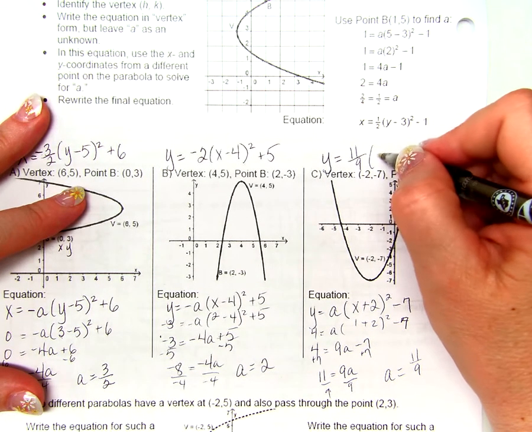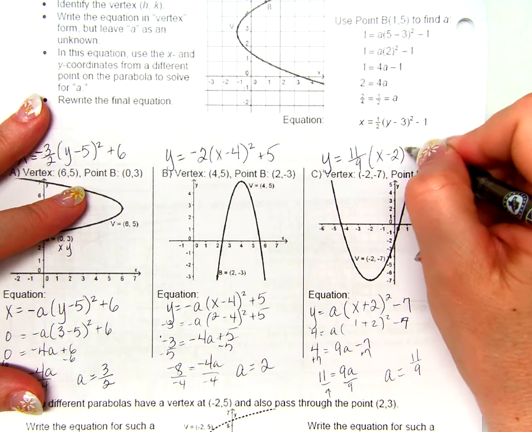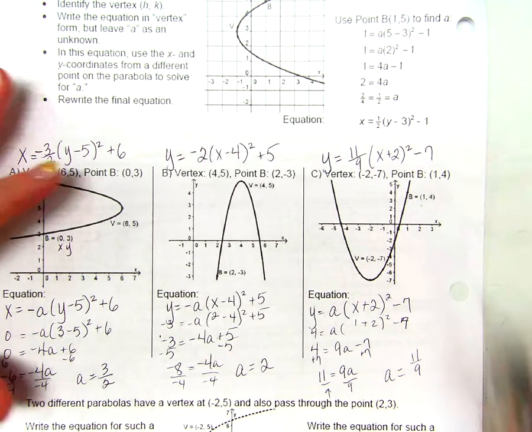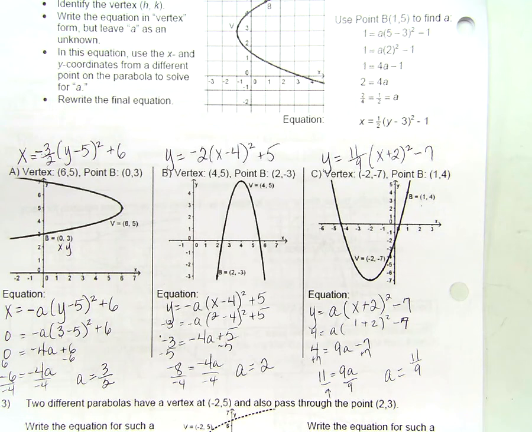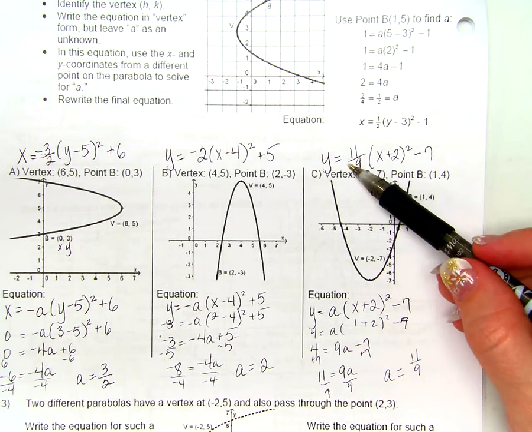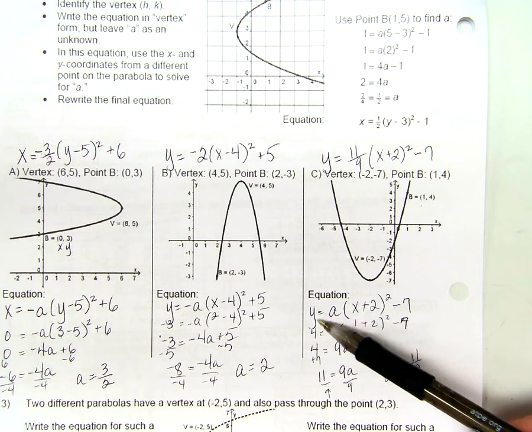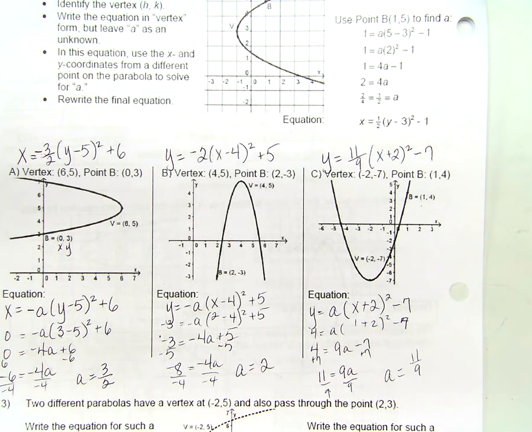11 over 9 times x minus 2 squared, or plus 2, excuse me, thank you, minus 7. They're too easy? Would you like me to make them harder? Okay. That's a good question. Why didn't I put a negative up here? It opens up, and when I even started to solve this, I didn't even put a negative. I left it positive. That's a good question, though.